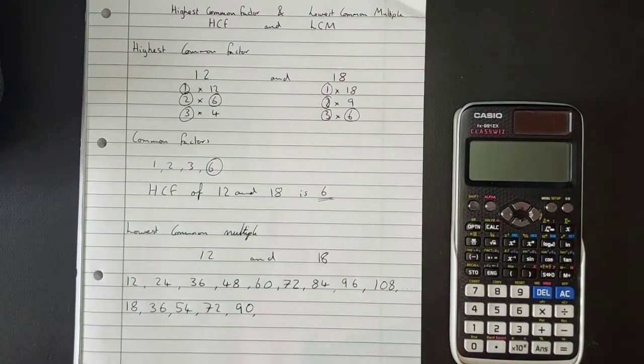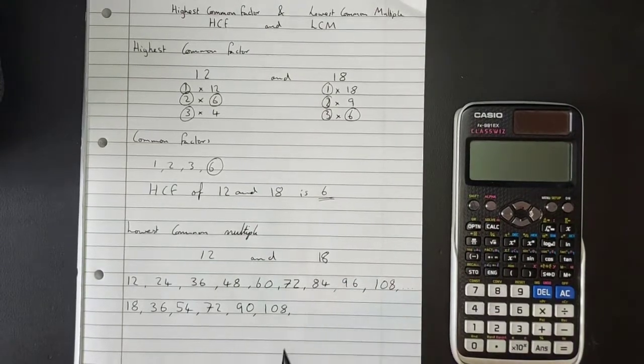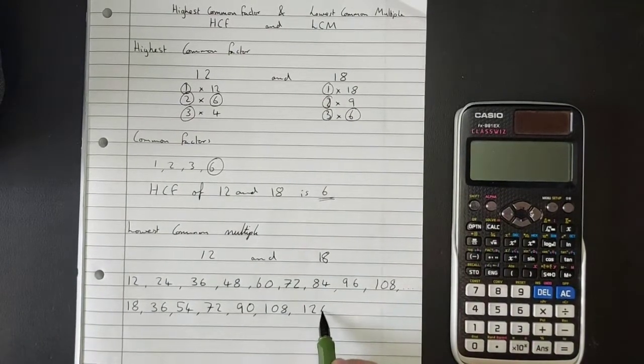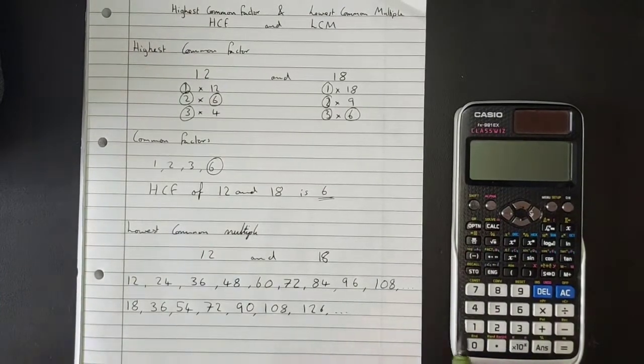We'll probably do a couple more. Add 18 would be 126. Okay, now I've done dots after both of these because multiples go on forever.